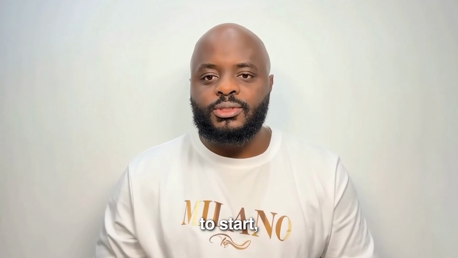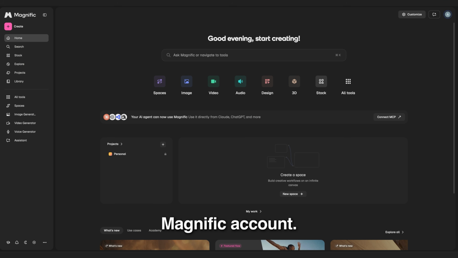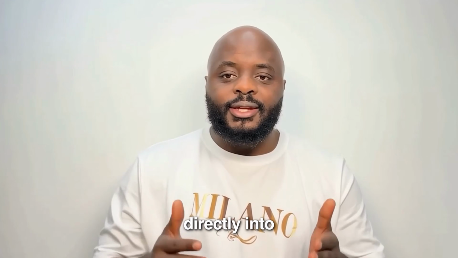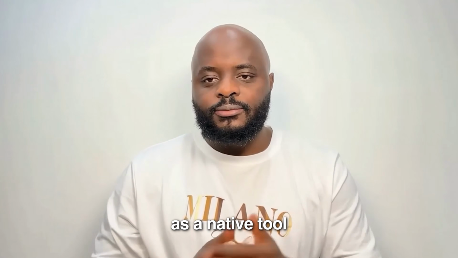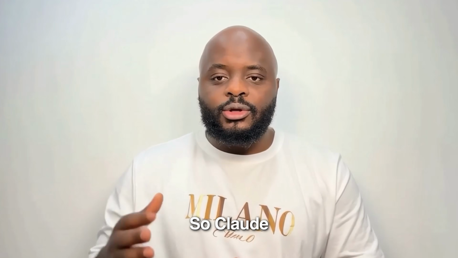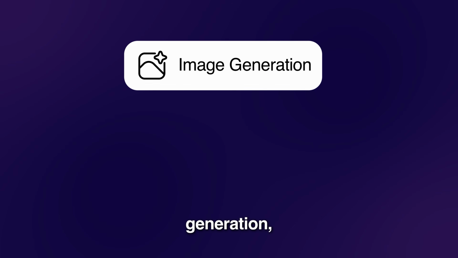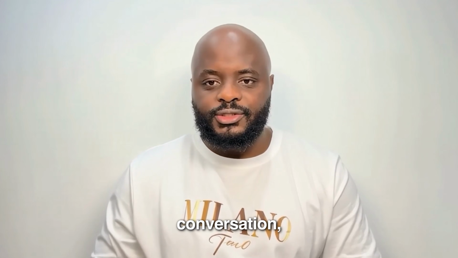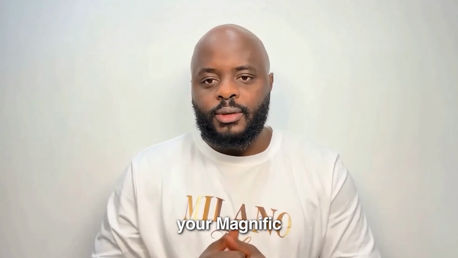You need two things to start: Claude Code and a Magnific account. Magnific just dropped their MCP, which means you can plug it directly into Claude Code and use it as a native tool inside your terminal. So Claude has access to image generation, video creation, and 3D model building, all from inside your conversation, with everything running on your Magnific credits.